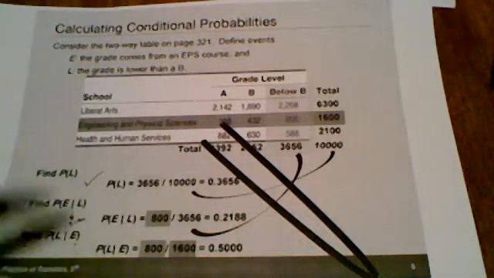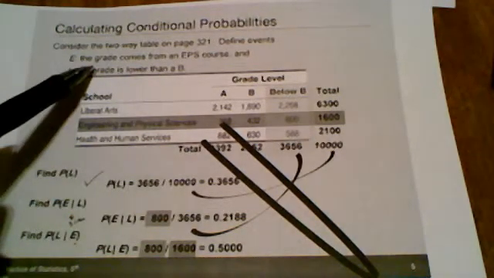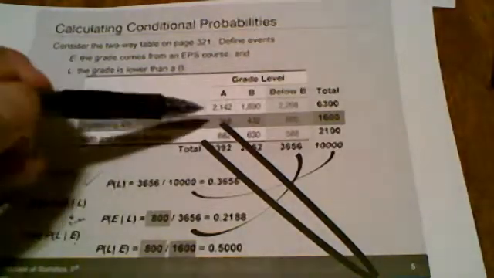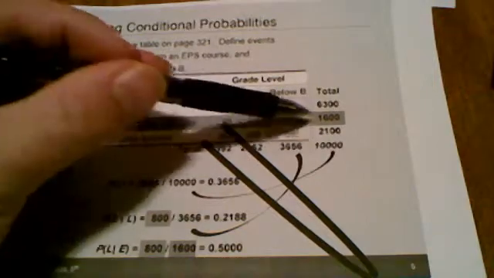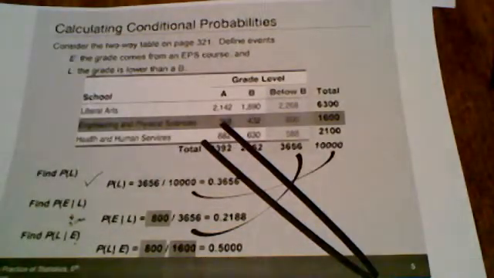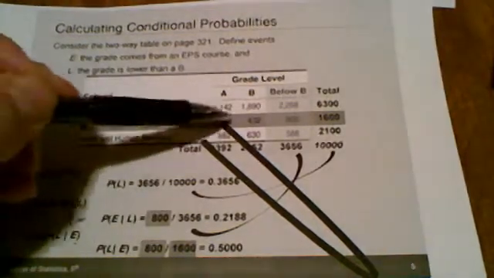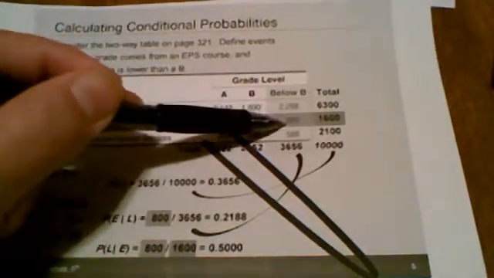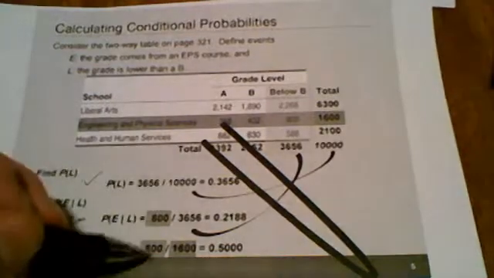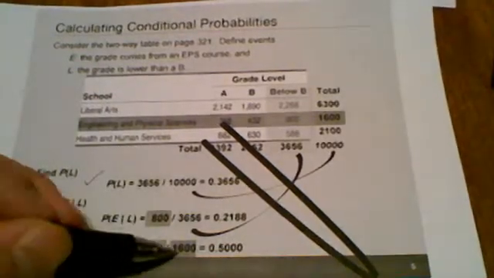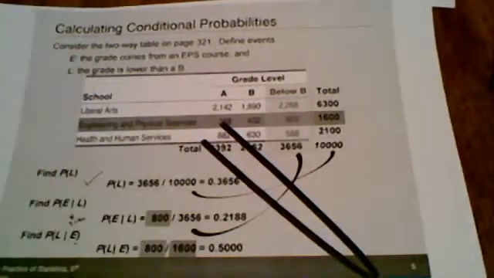Okay, the last one says find the probability that L occurs given that E has already happened. So we know that E has happened. That is, the grade comes from an EPS course, so we're given that. So that means we are only looking at those 1,600 students. And we want to find the probability that their grade is lower than a B. So in those 1,600, how many have a grade lower than a B? There's 800 of those, and so 800 divided by 1,600 is 50%.